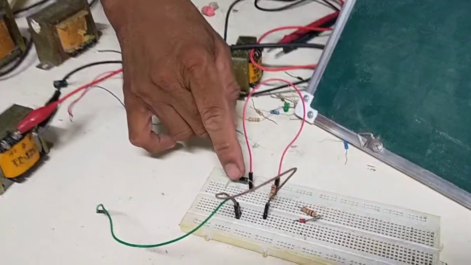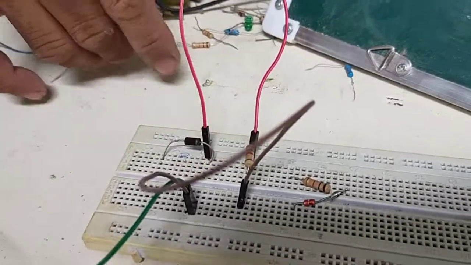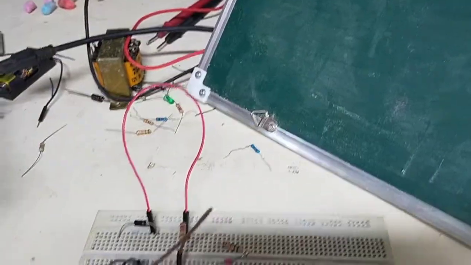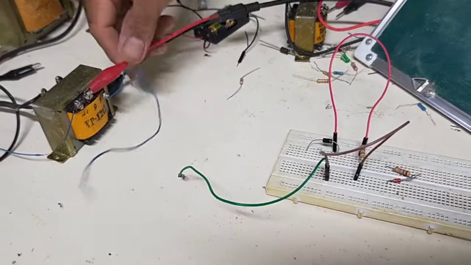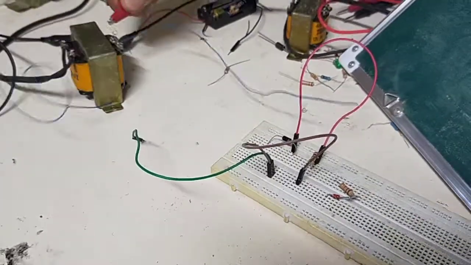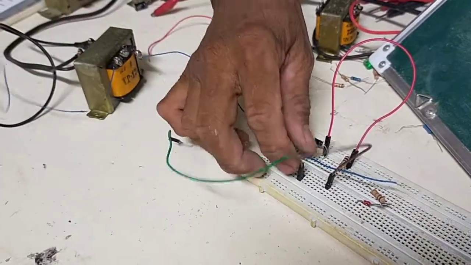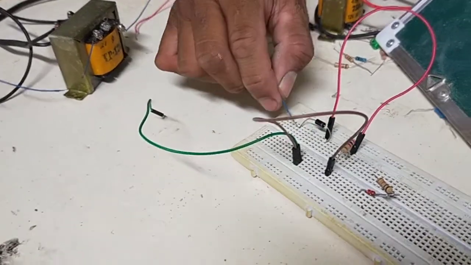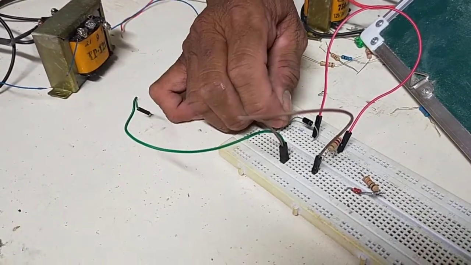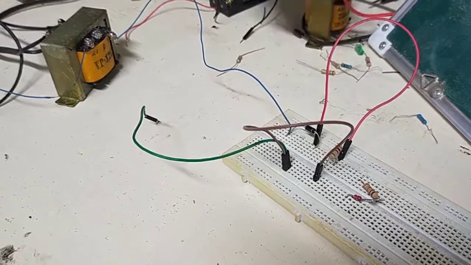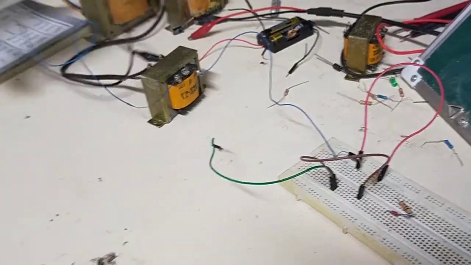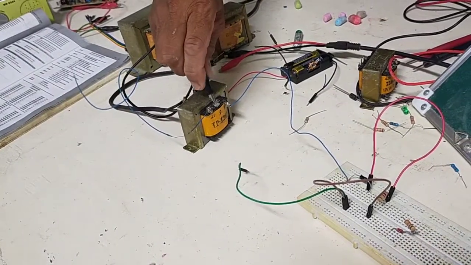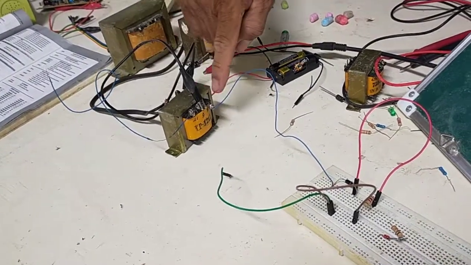So, single diode. The anode is to be connected to this one here. So actually we are using the electronic breadboard. Then the center tap, which is 0, we are using 0, 12 volts here.